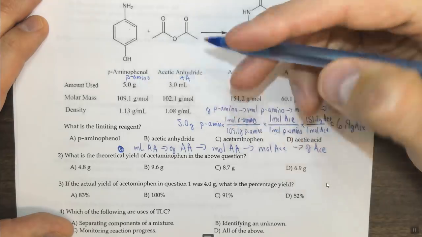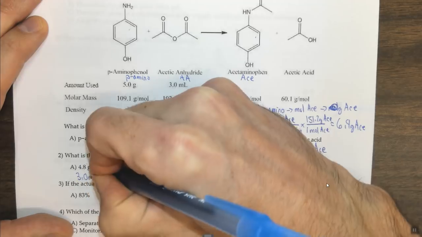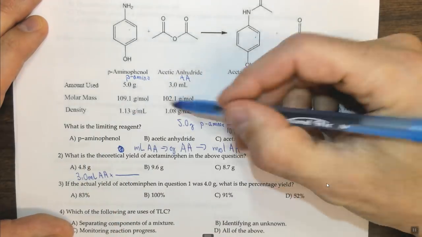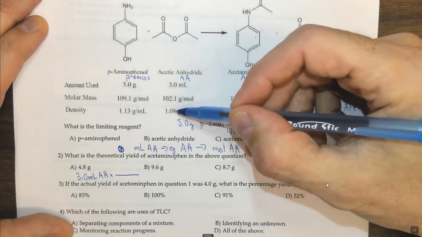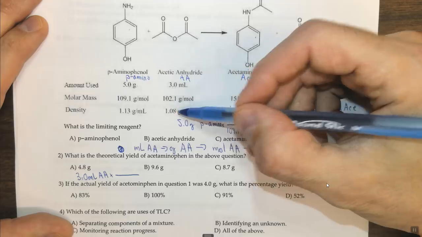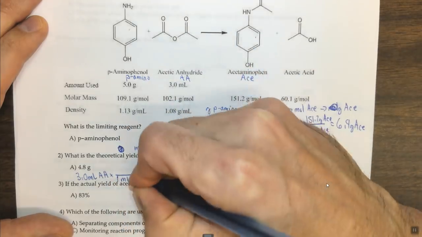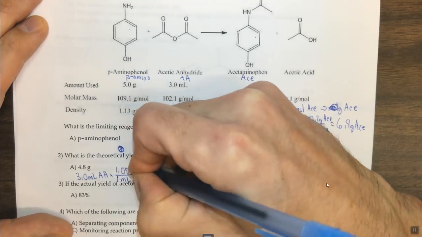So if we look here, I have 3.0 milliliters of acetic anhydride times. Now I want to use the density to find the number of grams. Well, this is 1.08 grams per 1 milliliter. I want milliliters to cancel out, so I put the 1 milliliter of acetic anhydride on the bottom and the 1.08 grams of acetic anhydride on the top.